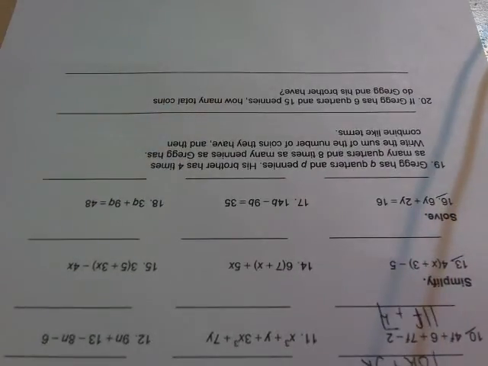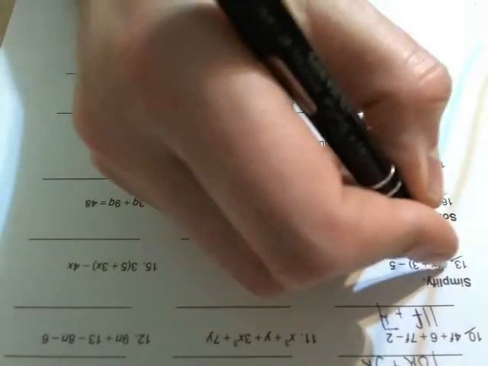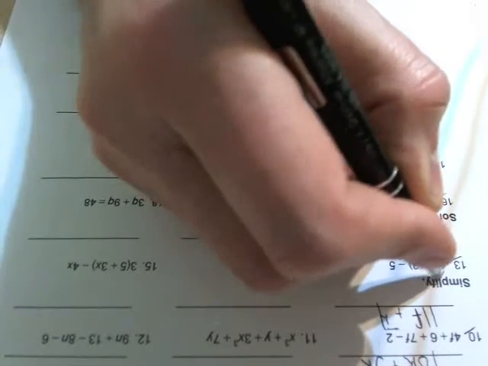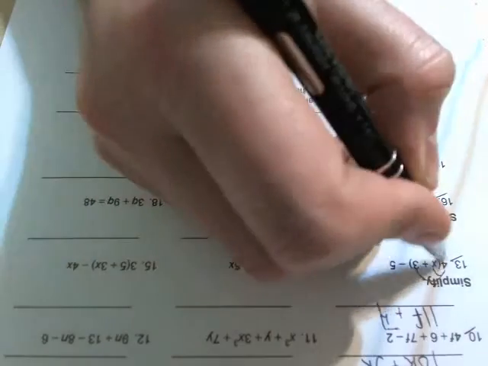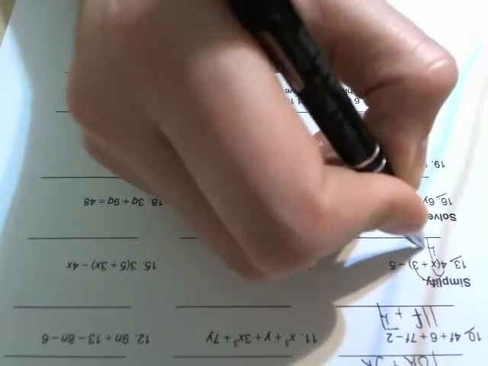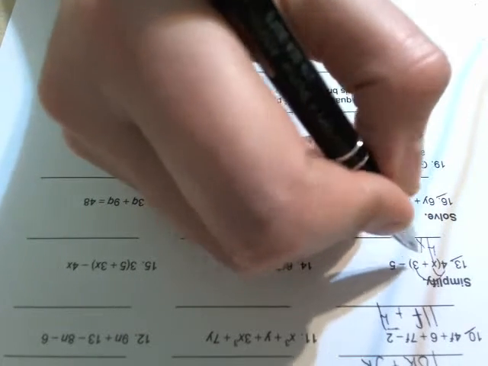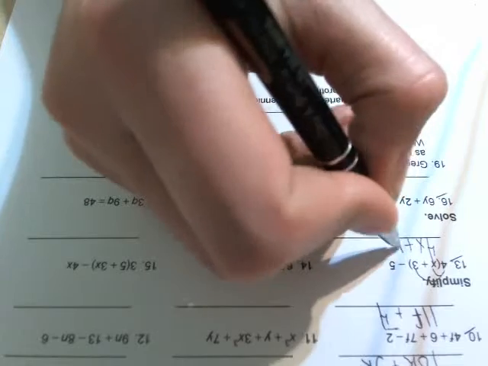As we go down to the bottom here, we're continuing to simplify, but they're adding some other things here. And so there, with the 4 times the quantity x plus 3 minus the 5, because this is the number in front of parentheses, that's distributive. So you're going to carry the 4 through to the x and the 4 through to the 3. 4 through the x is 4x. 4 through to the 3 is 12. So that's going to give me 4x plus 12, and then minus the 5.